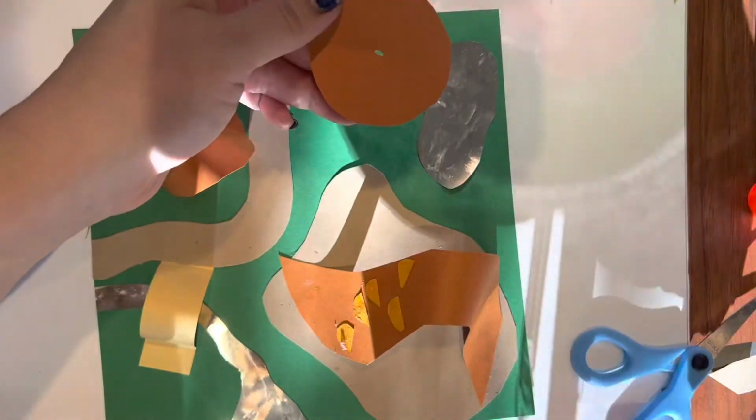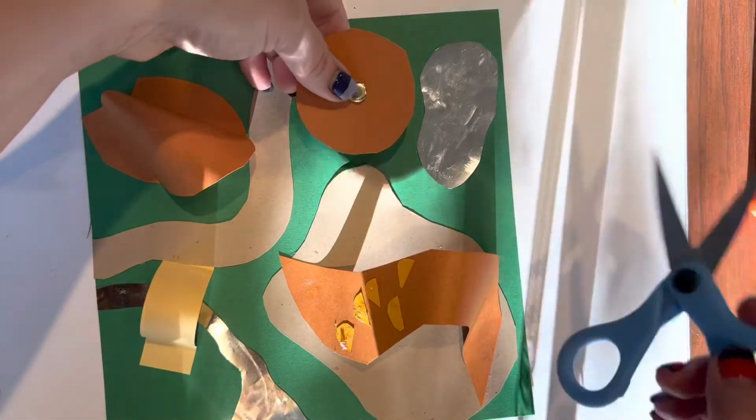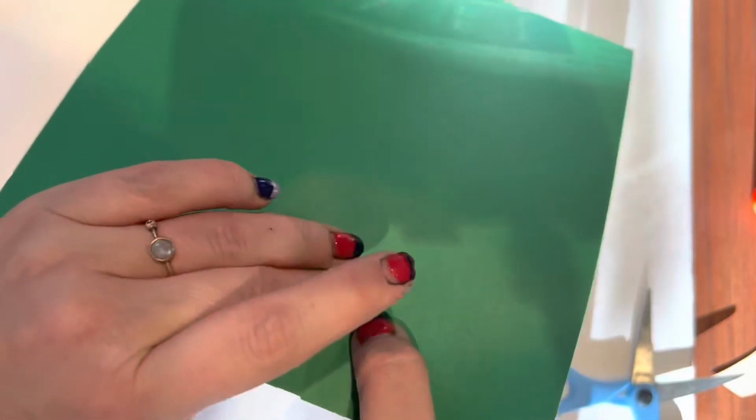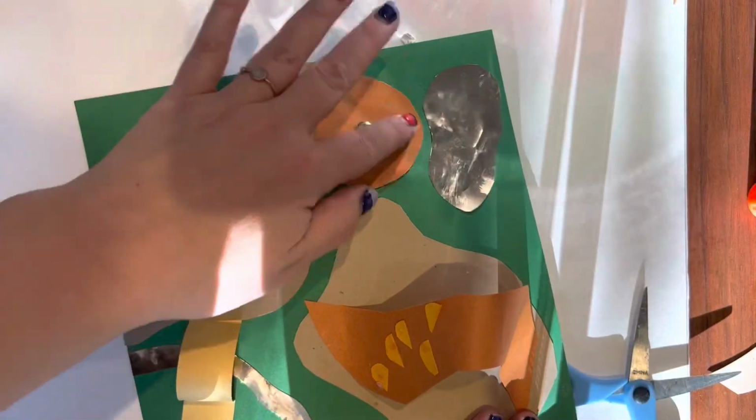One more feature your playground might have is something that uses a brad to rotate. Brad is that little brass piece right there. I poked a hole in my structure, and then I poked a hole in the base, and then I open those legs there on the brad, and that means it'll spin.